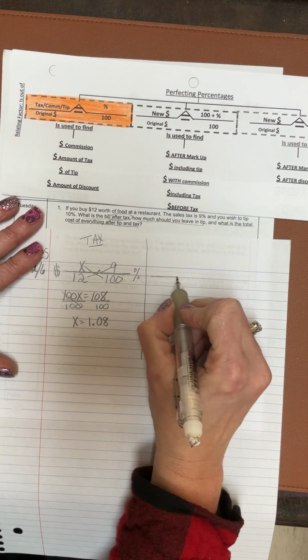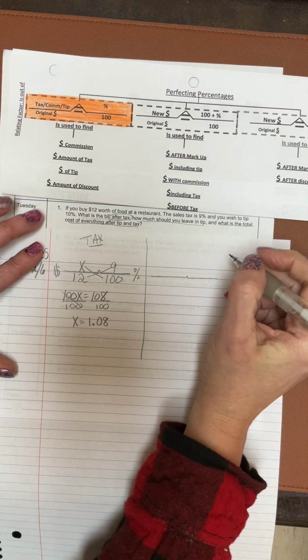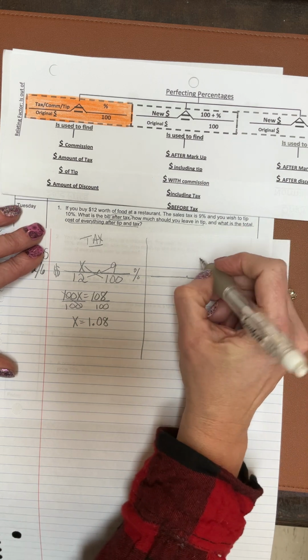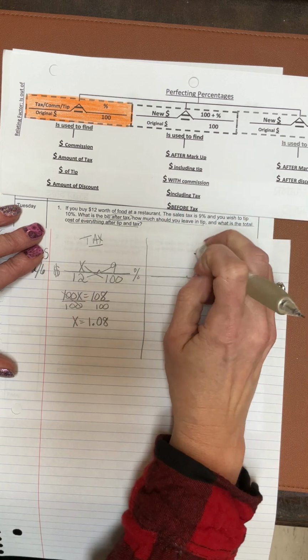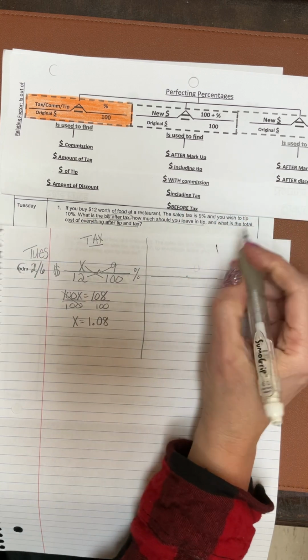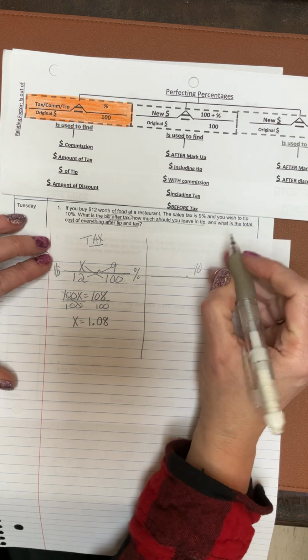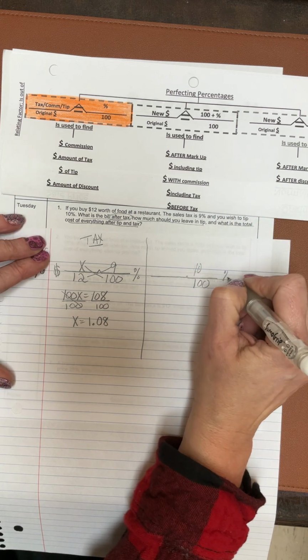Now I want to know how much tip I should leave. My tip is 10%. I want to leave a 10% tip. That's over 100.